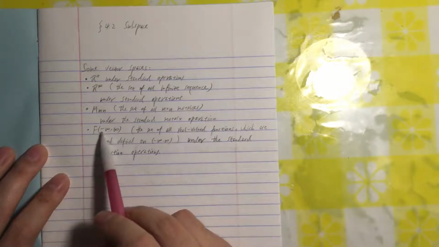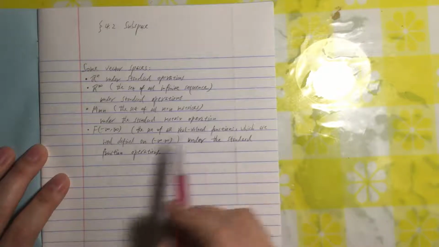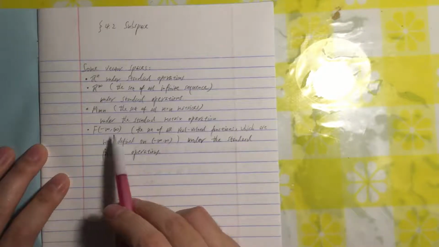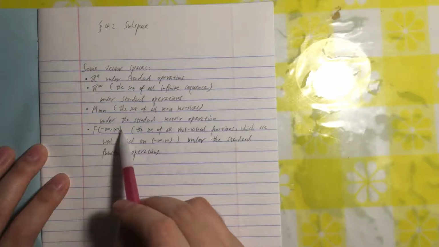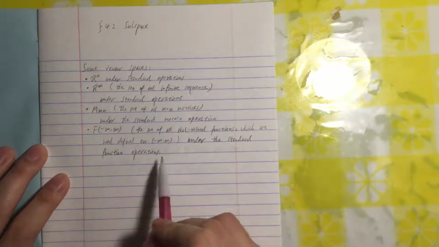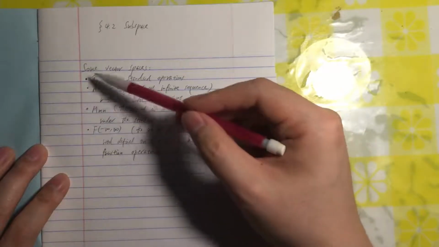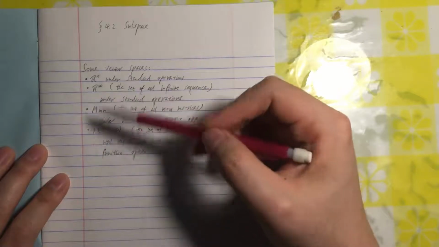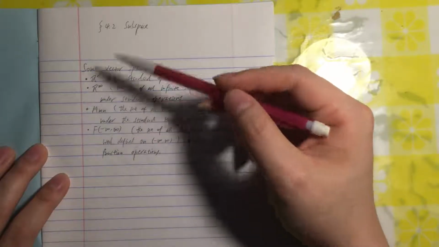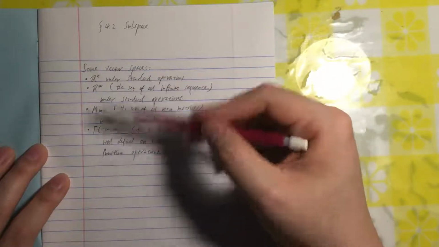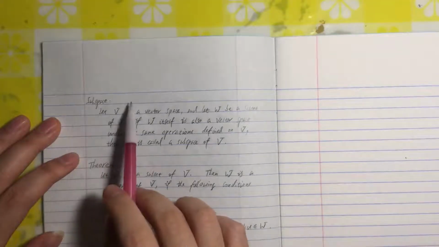Here, F from negative infinity to infinity represents the set of all real valued functions which are well defined on the interval from negative infinity to infinity. And we know that F from negative infinity to infinity under the standard function operations is also a vector space. So those are some common vector spaces. We can verify all 10 axioms to show that they are all vector spaces. Next, let me introduce subspace.